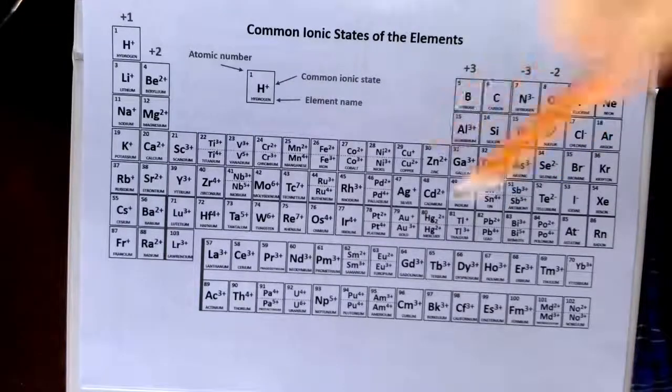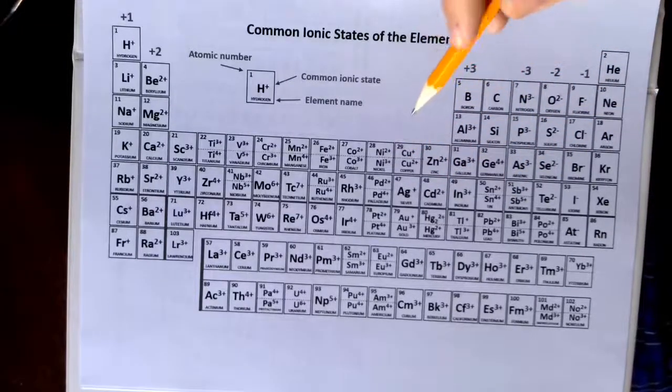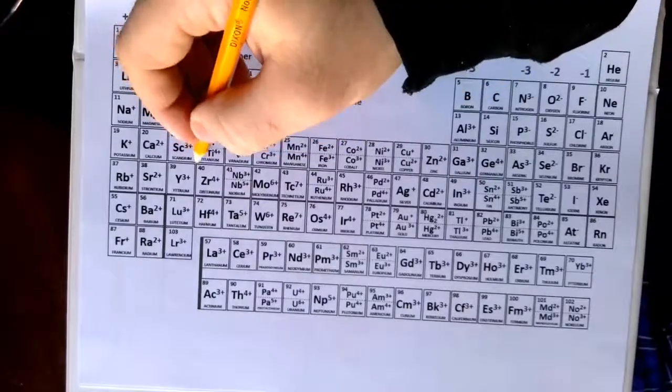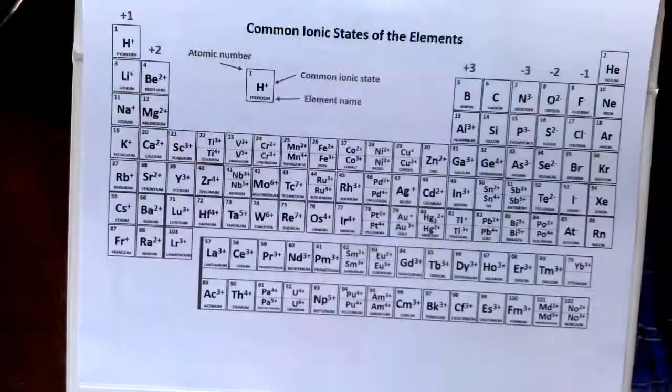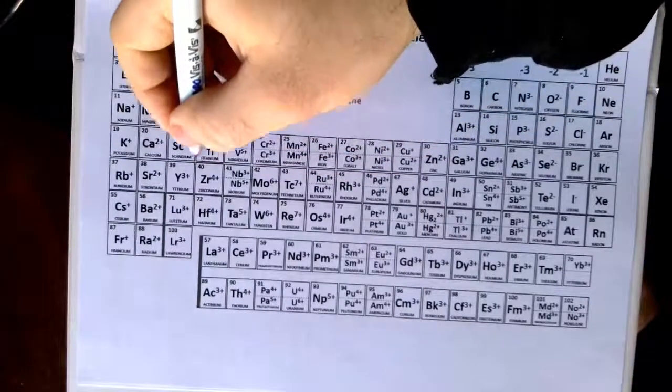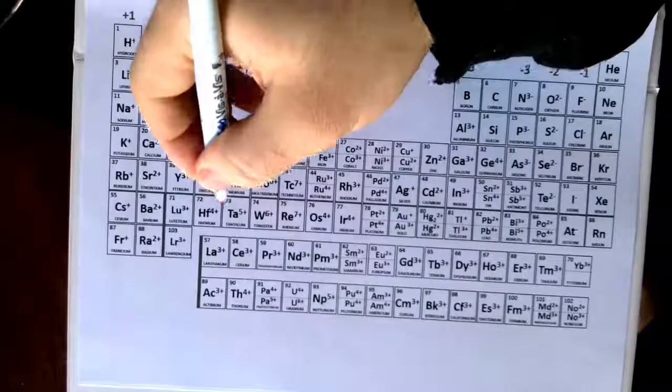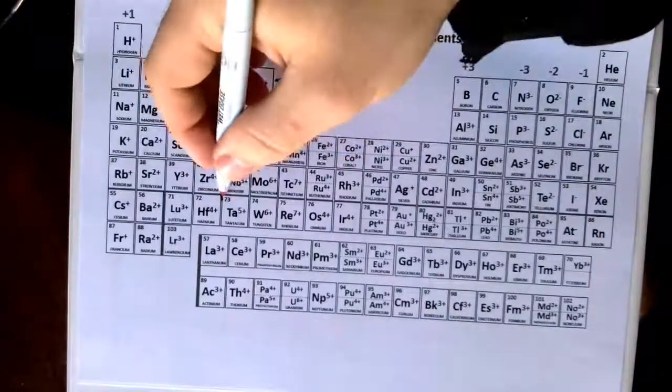So looking at the cations, I want you to notice this. There are some of these. Let's highlight this in red. There's some of these that can have multiple charges.